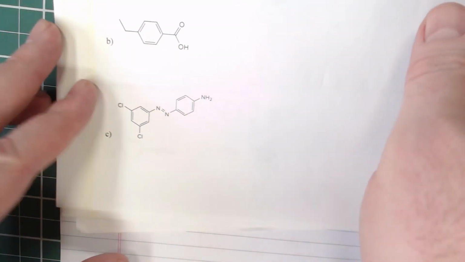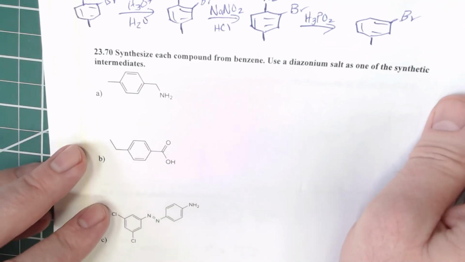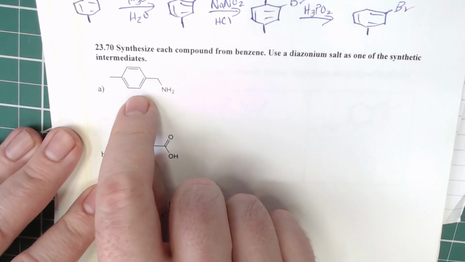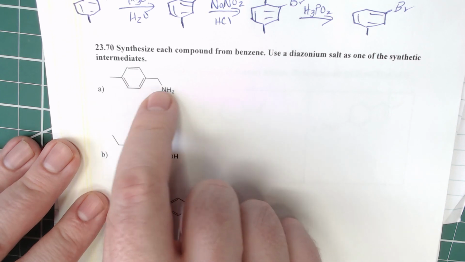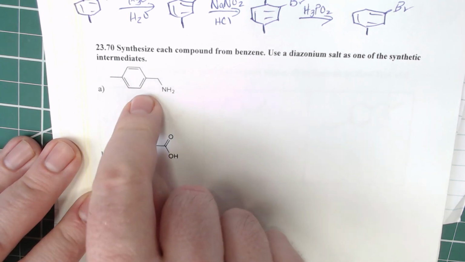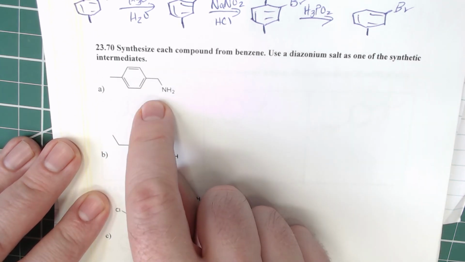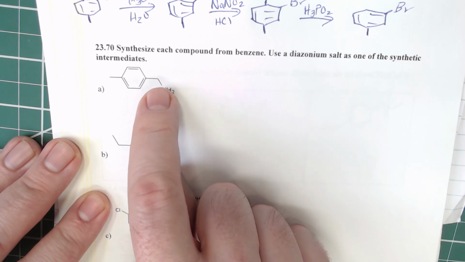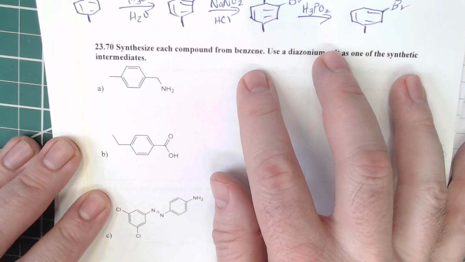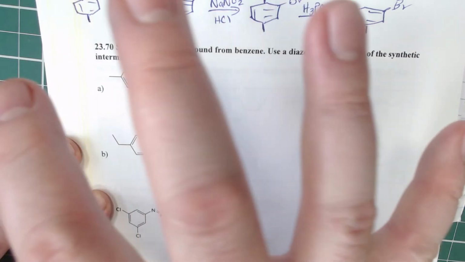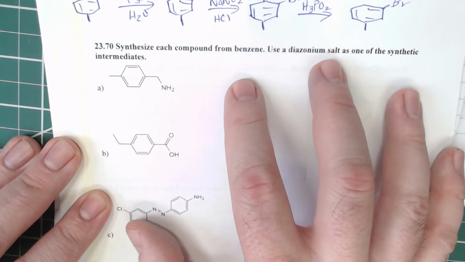All right, let's move down here. So there's number 70, and I just didn't leave enough room to do all of this. So I'm going to redraw this on a piece of paper, and then we're going to do the synthesis on that piece of paper. That will give us a lot more room to work with.